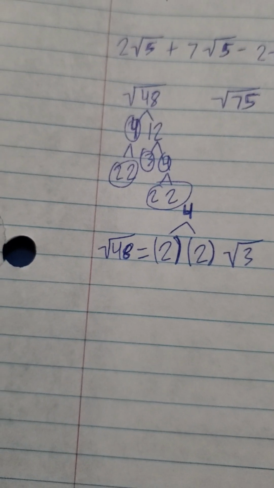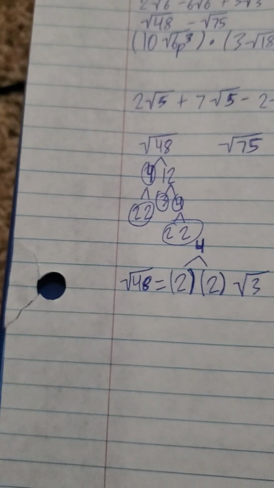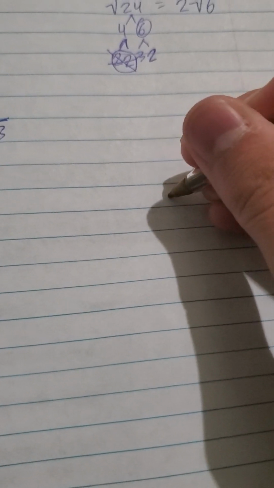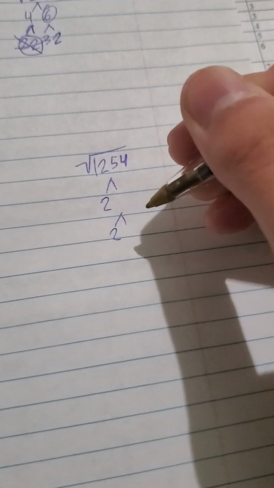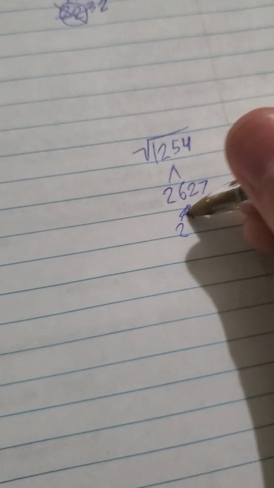But sometimes if you're not doing things in the most optimal way, like sometimes you might have a super huge number, like the root of 1,254 or something crazy like that, and you just start taking out 2's, and then you take out more 2's, like right here. I think this would be 627, which you can't factor out a 2 from, so scratch that. This example doesn't work. I'll try another one.